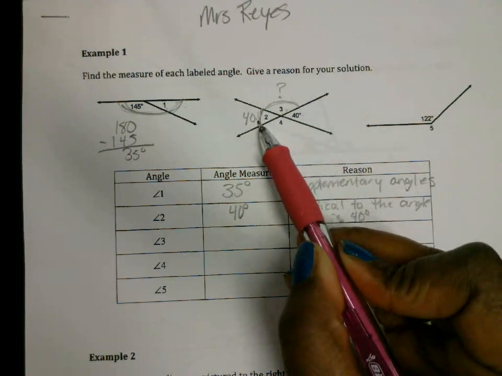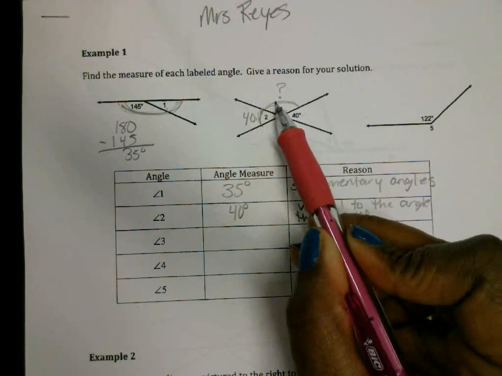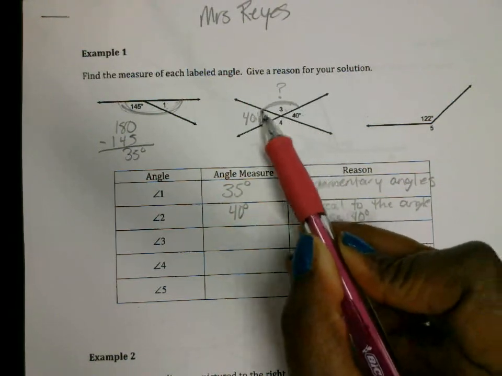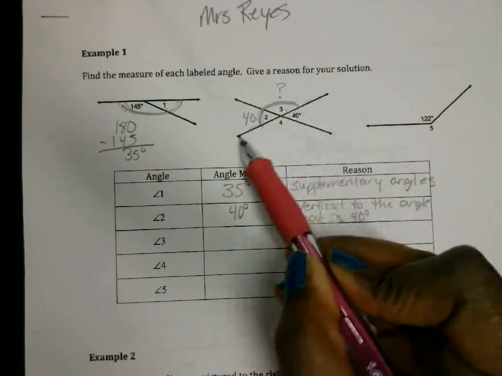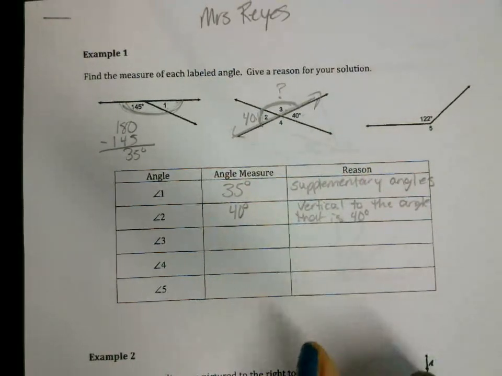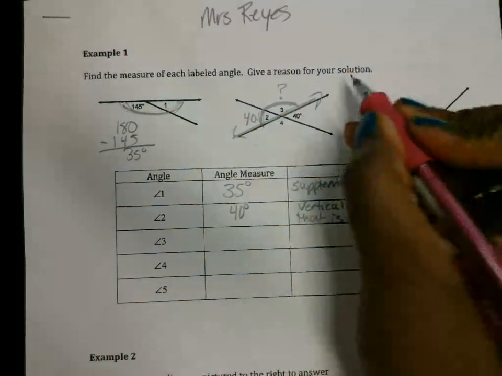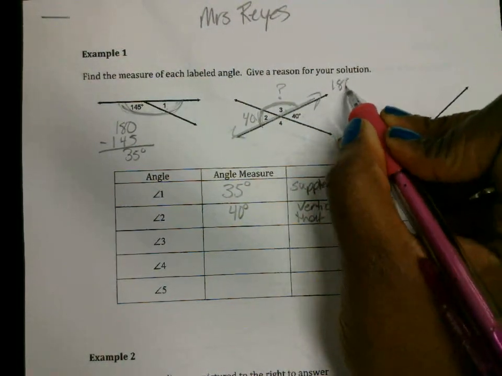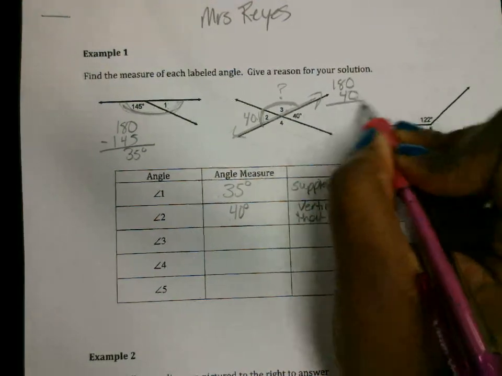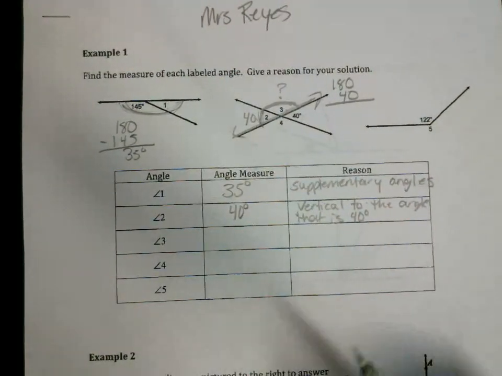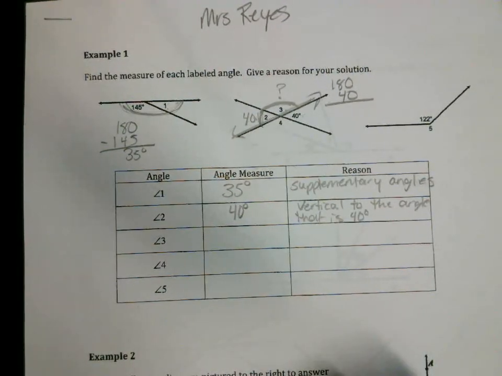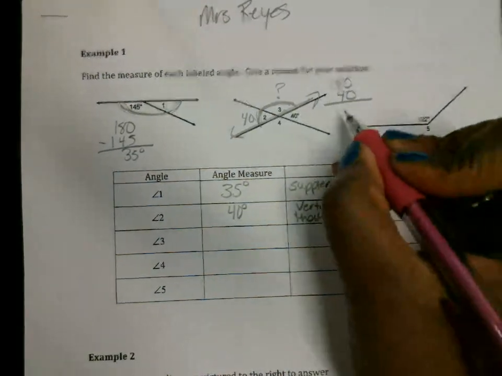So you're going to say 40, very good, Ricardo, and 180, because these two angles are supplementary. They form this straight line right here. You see it? So we got 180 minus 40. You said 40 minus 180. No, I would subtract 40 from 180. So what is that going to give you? 140.